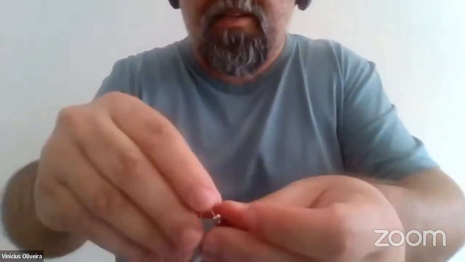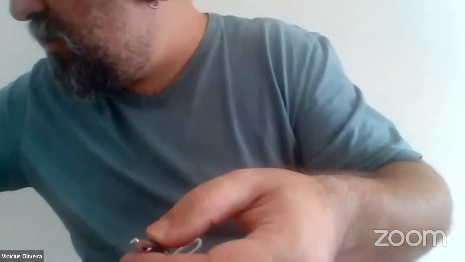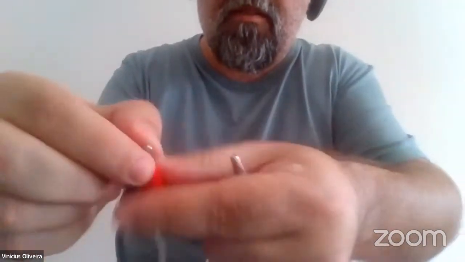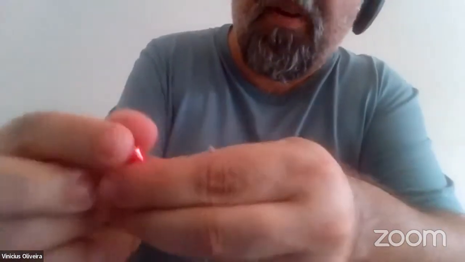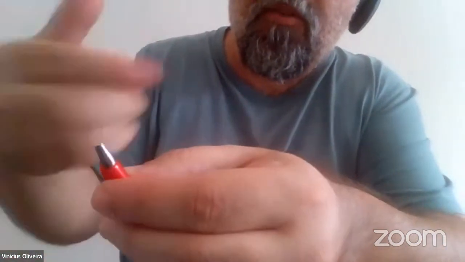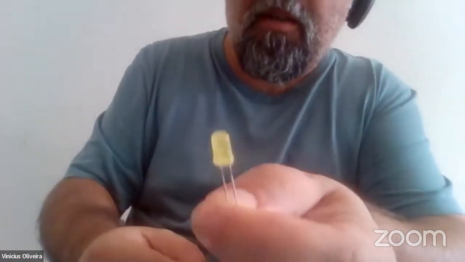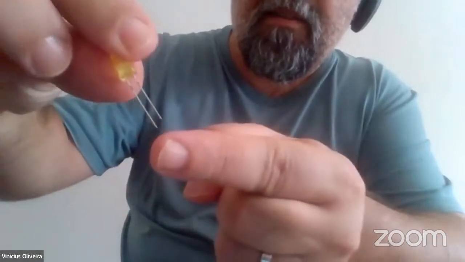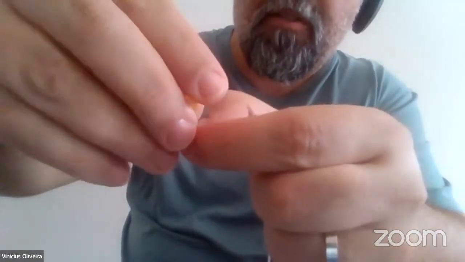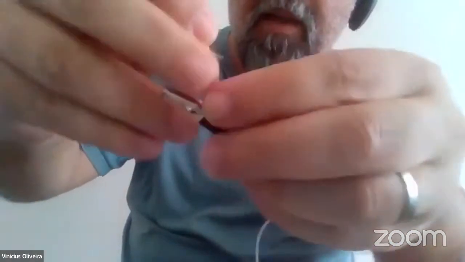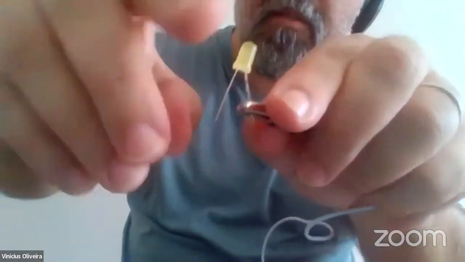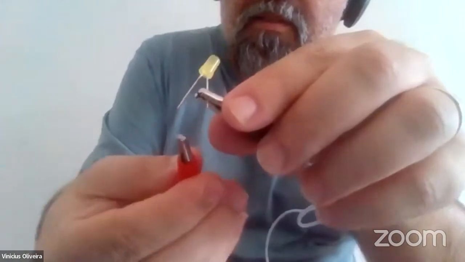I have another LED here, and it's 3 volts. So it's not a big deal. It's possible to take it in the hand here. We don't have current to be dangerous for anyone. And now I have this other LED here. Again, the short leg is the negative, the black in my situation, and the longest is the positive.